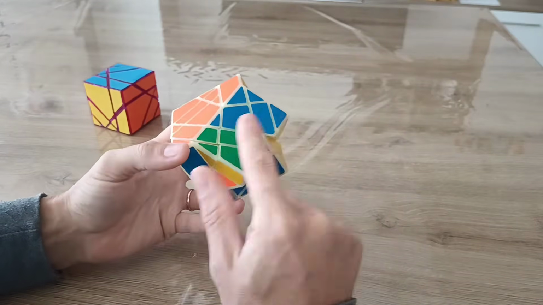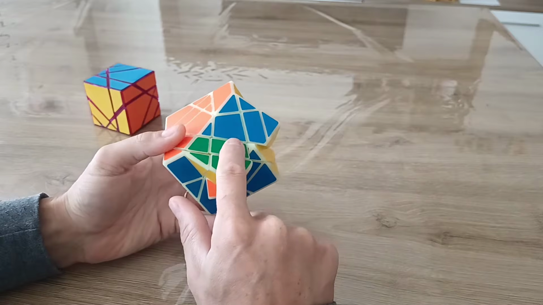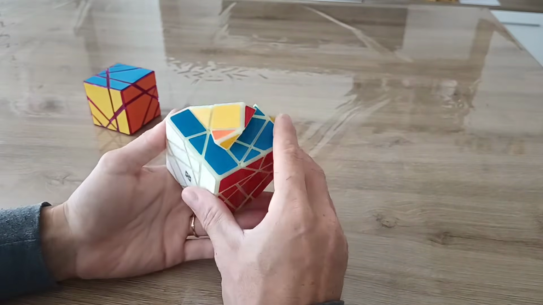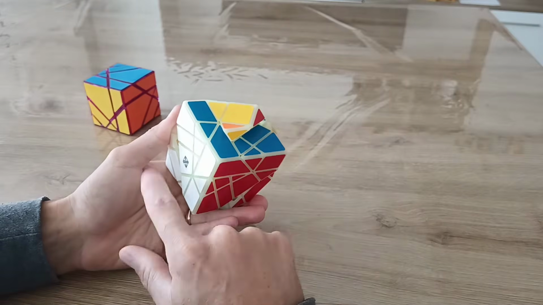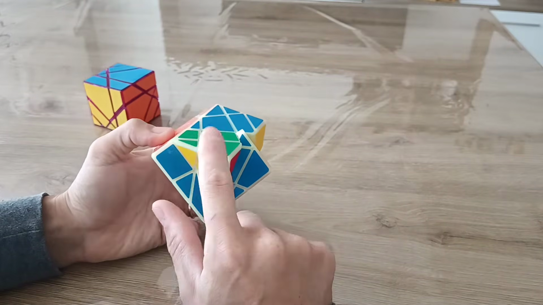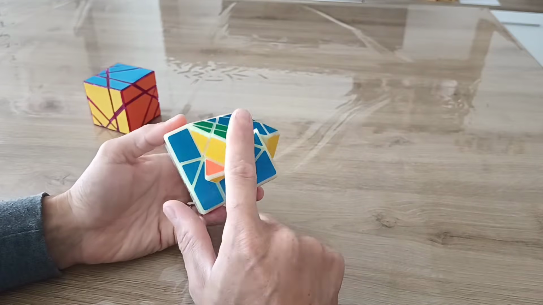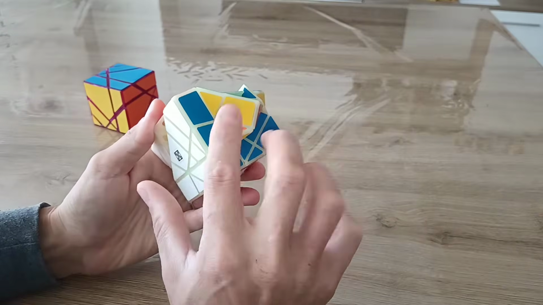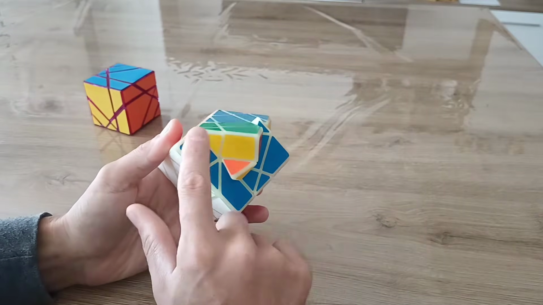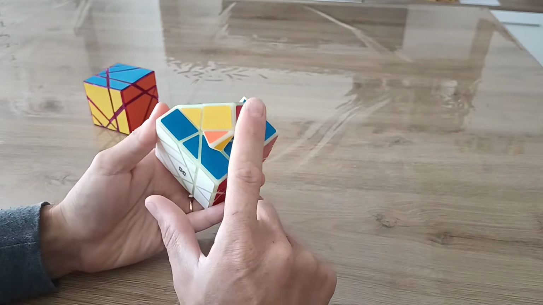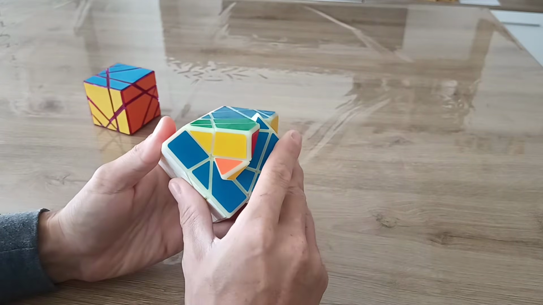The middle layer has changed this piece here, and in the bottom layer, as I can see, with all these pieces, I have only one of these huge pieces that is now isolated. We have also these two triangles, but this is not important because they are really easy to solve. And then you will see with me. So now I have this piece that is isolated.